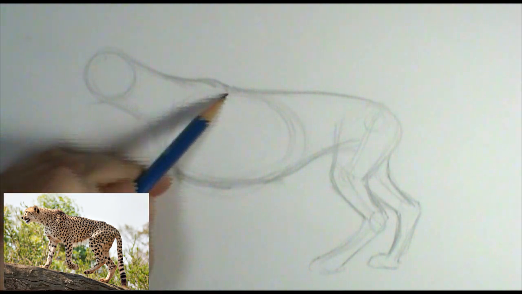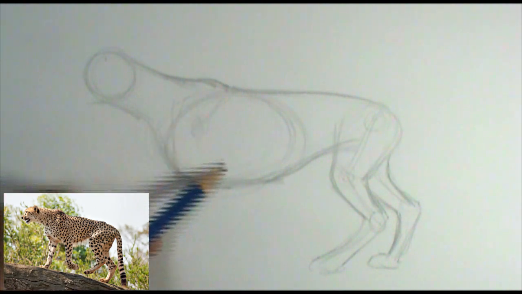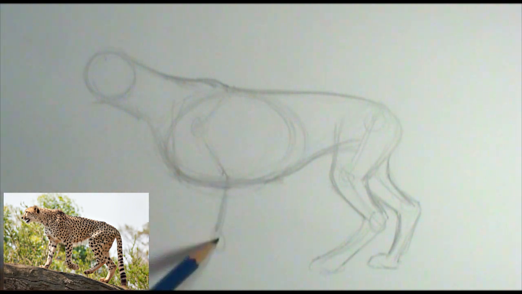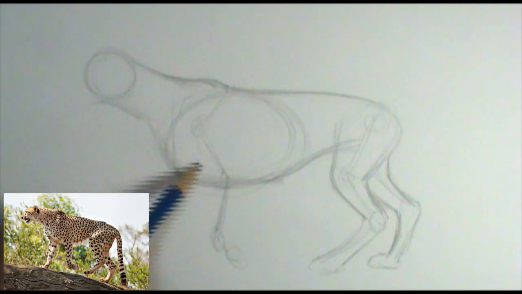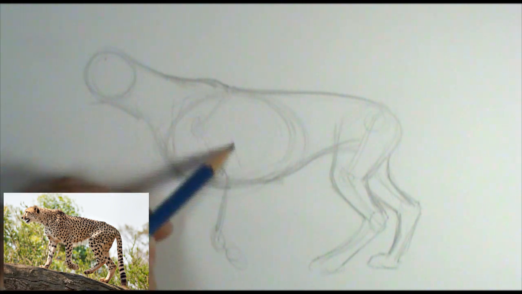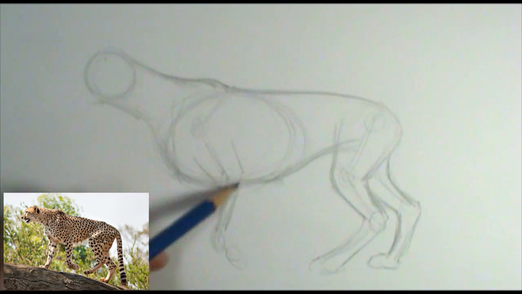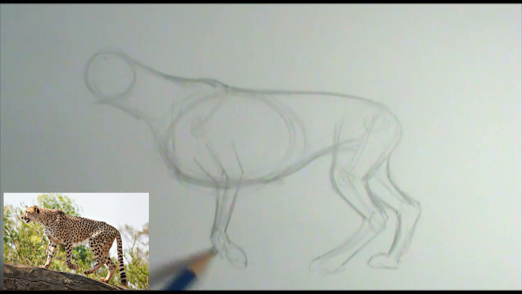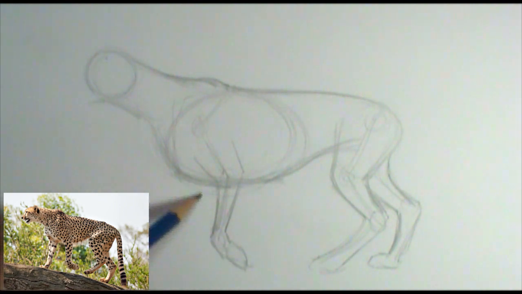And then their front legs, they have great shoulders coming down here to their back, and again, just a super long leg with a paw. Other leg.